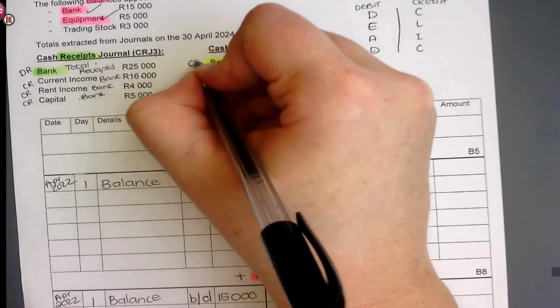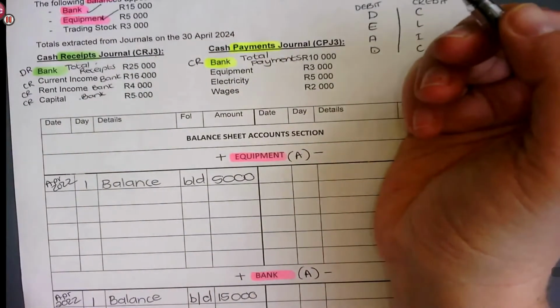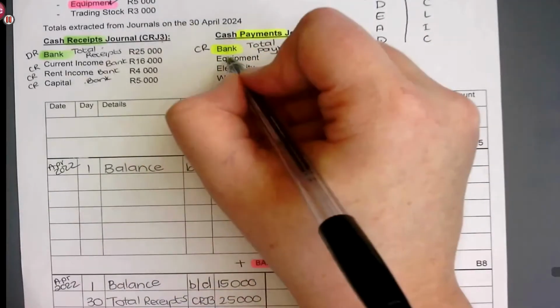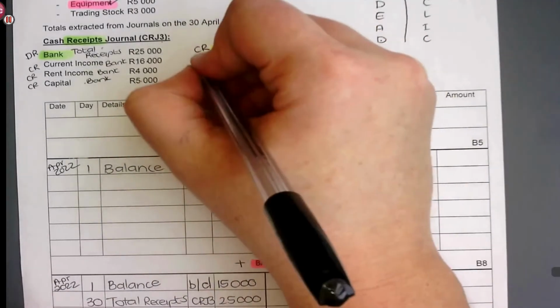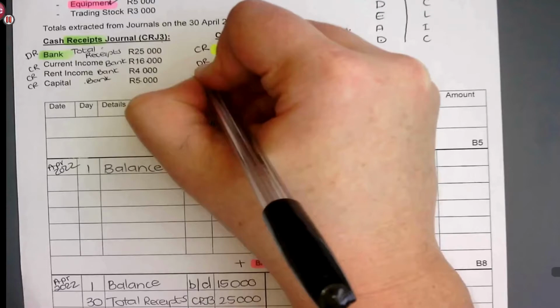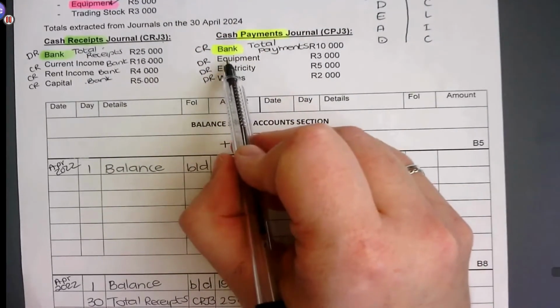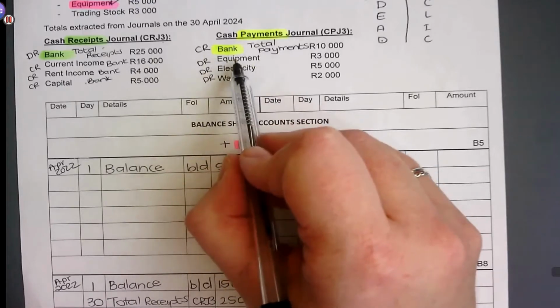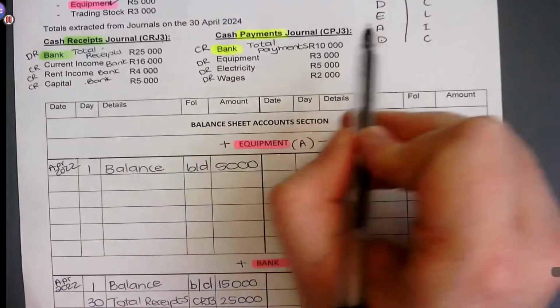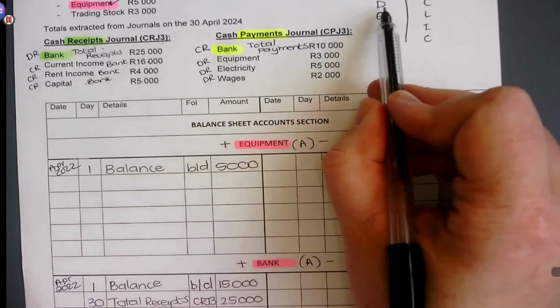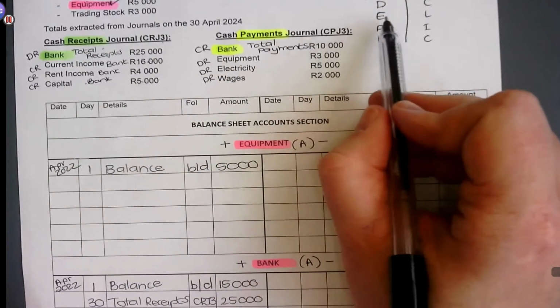This would go on the credit side because your bank is an asset and it's going down. Everything else below that, all your other accounts, would go on the debit side, because if you're paying for equipment, your equipment is going up and it's an asset. If you're paying for electricity and wages, they are expenses and they're going up on the debit side.